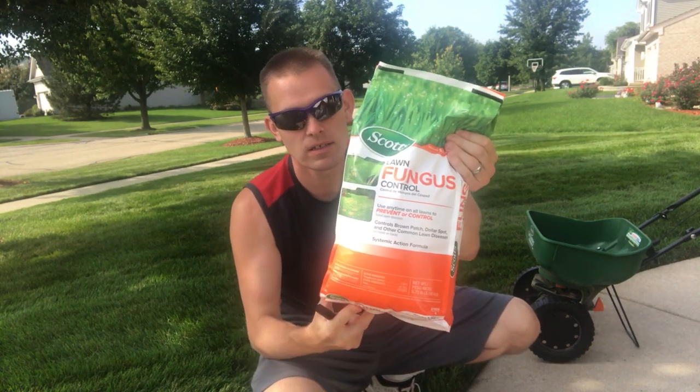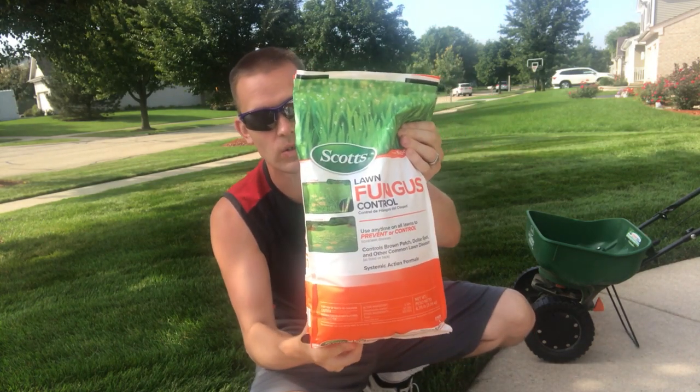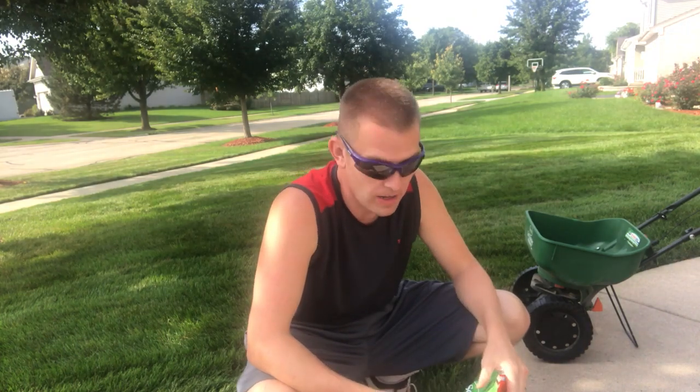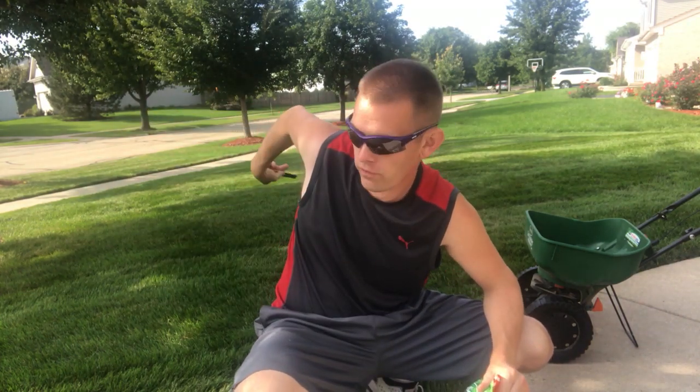Alright, so here's the product we're going to use. Scotts Lawn Fungus Control. Link to it below in the description, of course. And I'm going to be using our spreader. And I'm going to be doing the whole front section here. Instead of doing a little bit, you don't want to use this by hand, first of all. And second of all, I want to make sure I got the whole front covered.